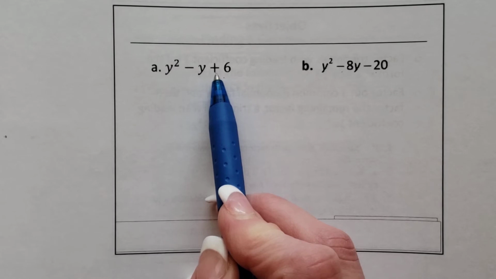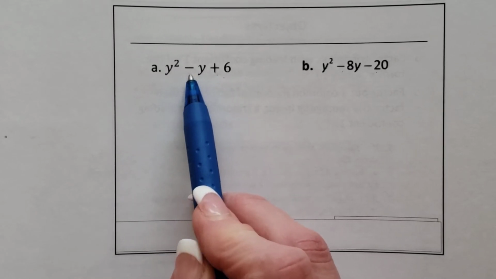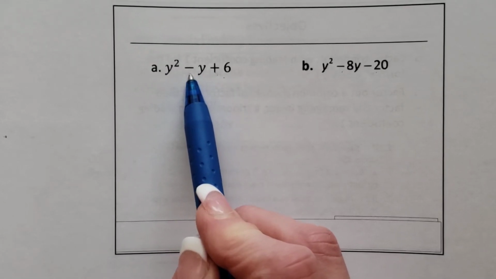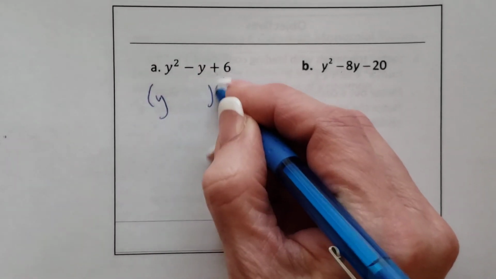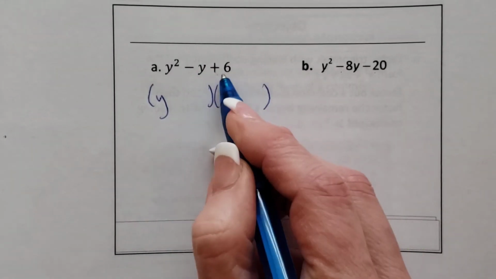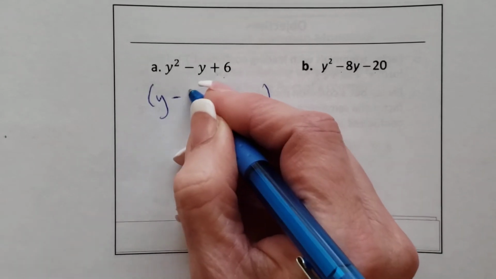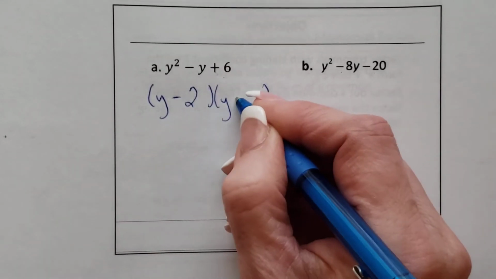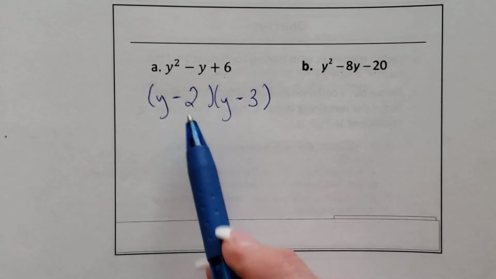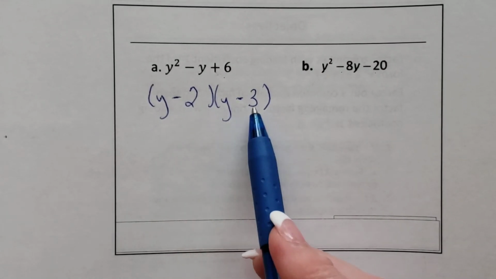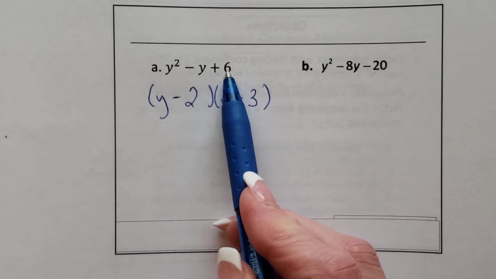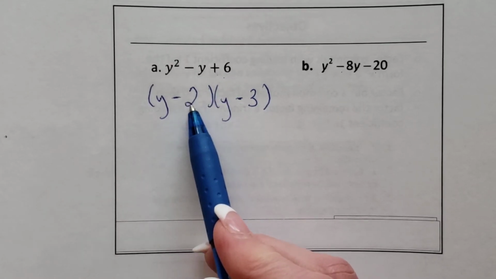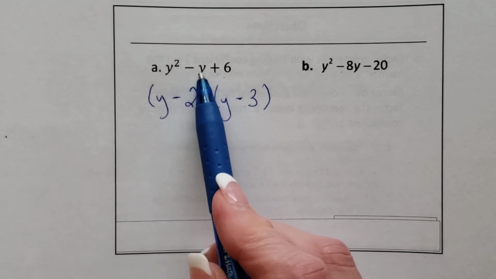So when this is a positive number, it means that both of our signs have to be the same sign. Well, let's see if this works out. So 6 is going to be -2 and -3. Now, do you agree with me that -2 times -3 is +6? That's true. But is -2 plus -3 -1?